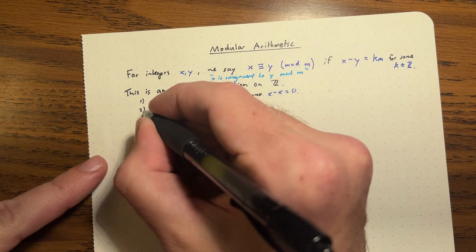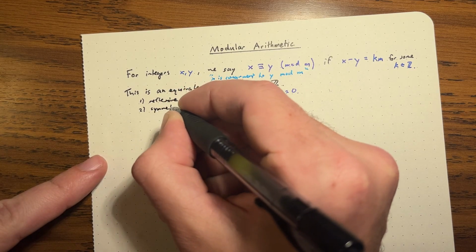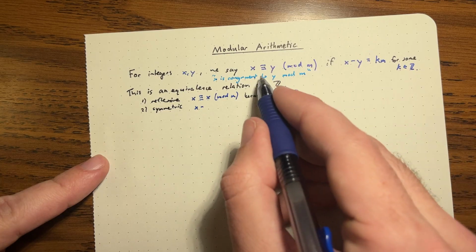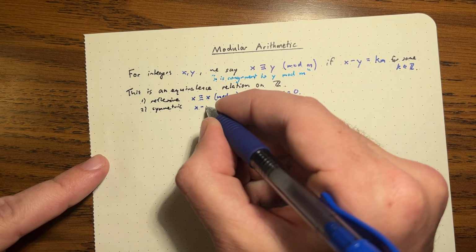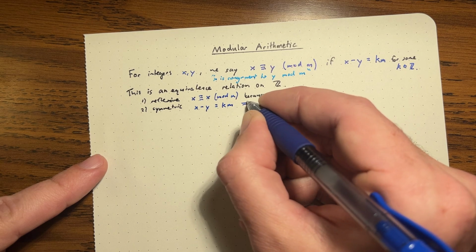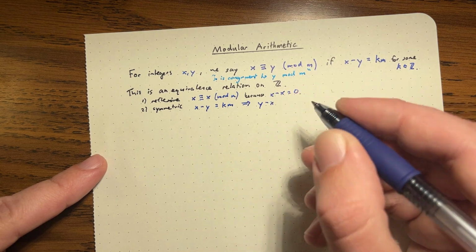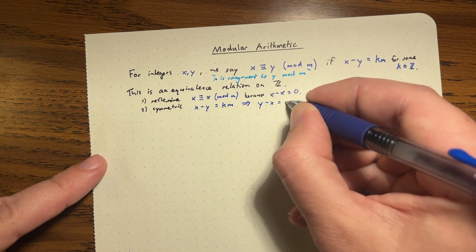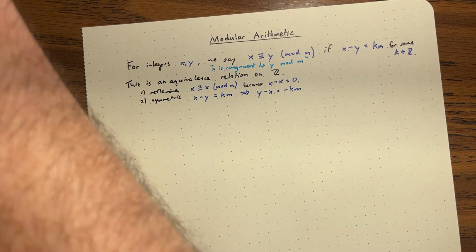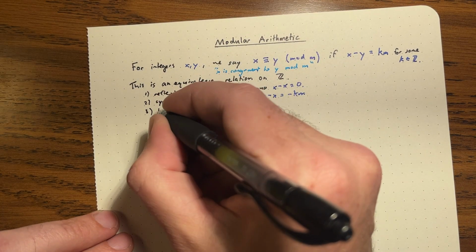Let's check to see if it's symmetric. Well, if x is congruent to y, that means x minus y is a multiple of m. So if x minus y is km, then if you reverse it, y minus x is going to be minus km. That's still a multiple of m, of course. So it's symmetric.